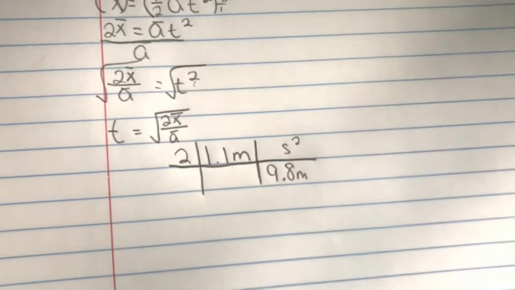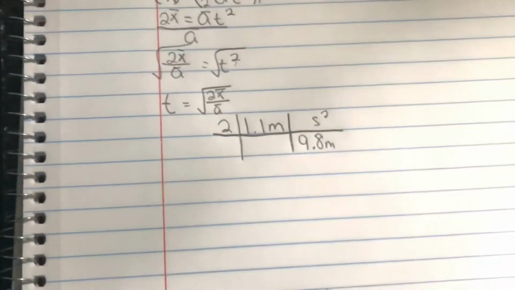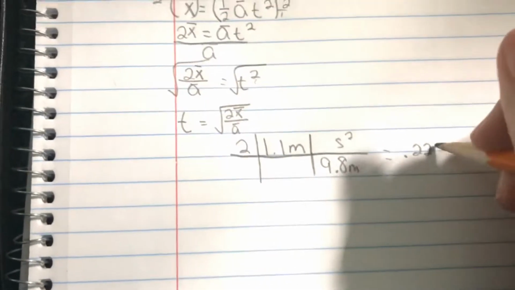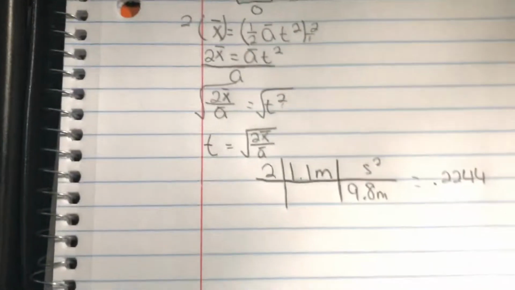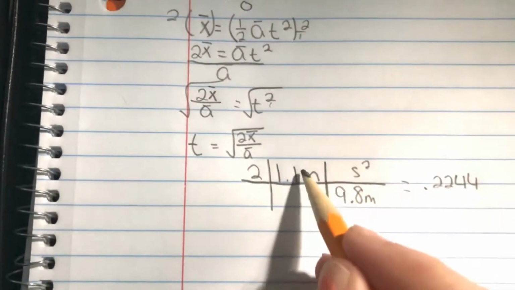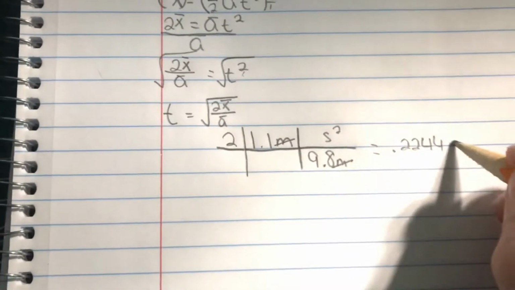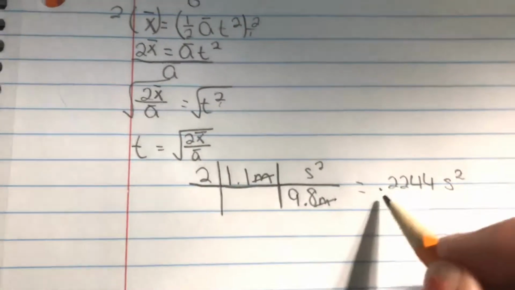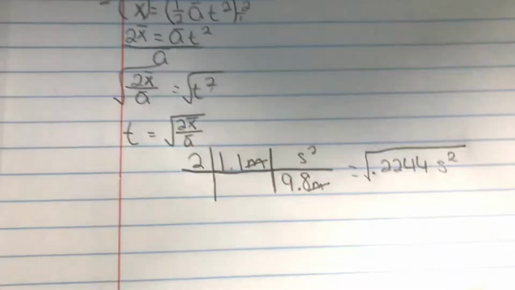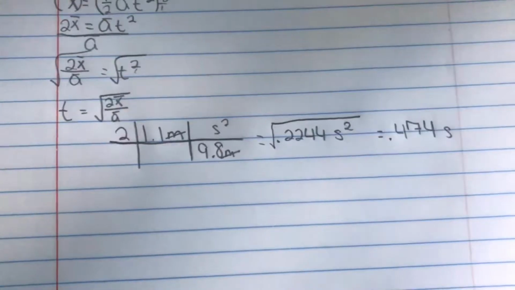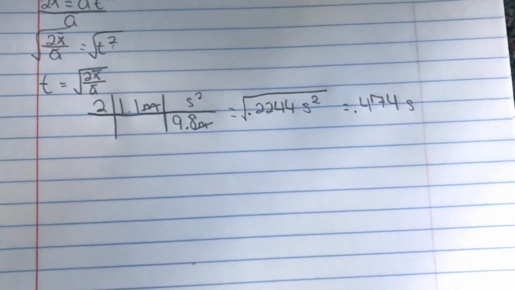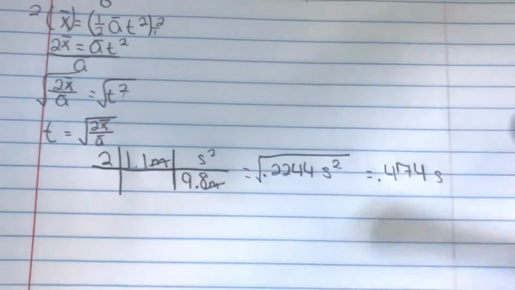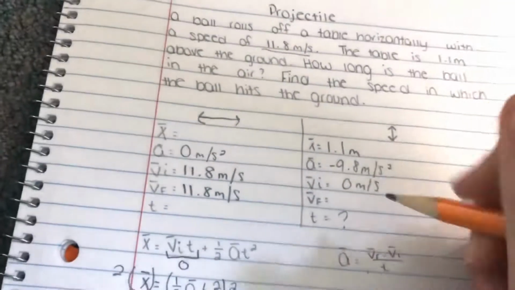Plug that into your calculator and you should get 0.22448, and it just continues on. The meters cancel out, so you're left with seconds squared. Since you're left with the squared, you once again have to take the square root. You should get 0.4738, and I rounded it up to 0.474 seconds. So that is your time for the vertical.